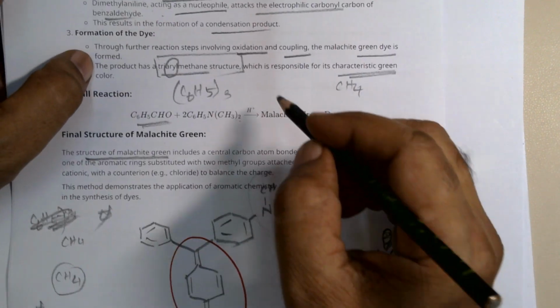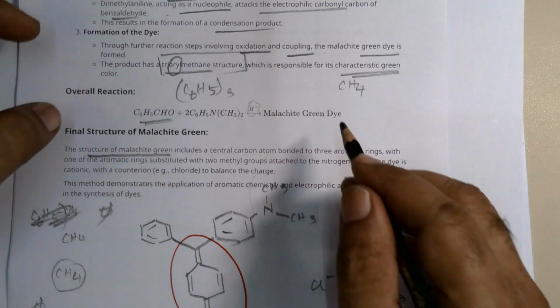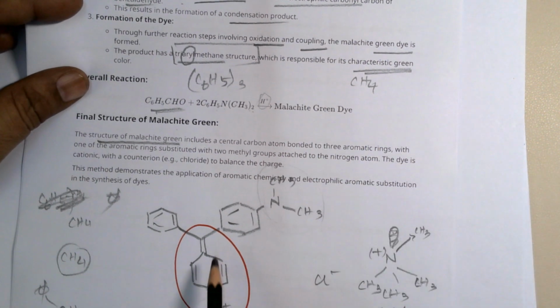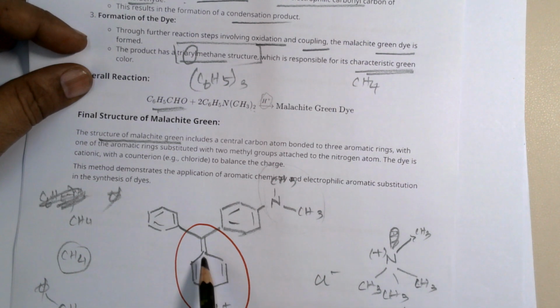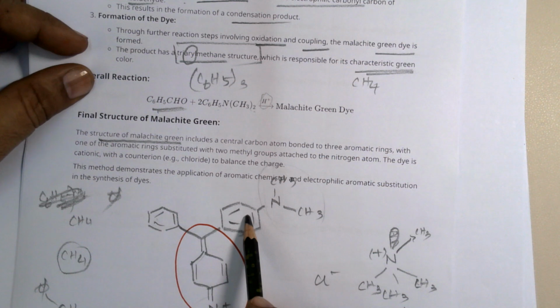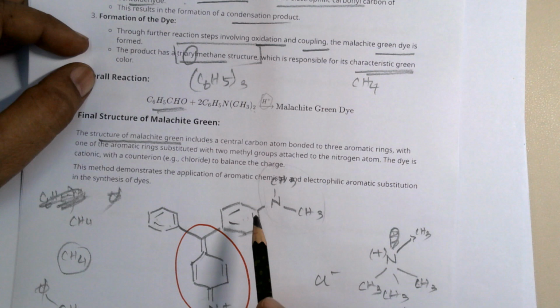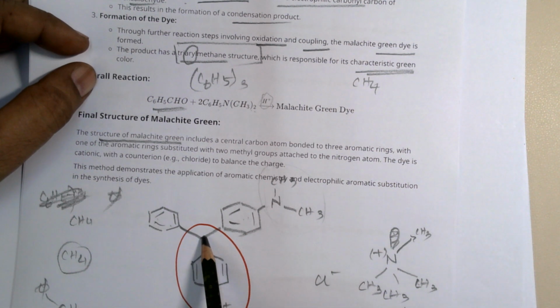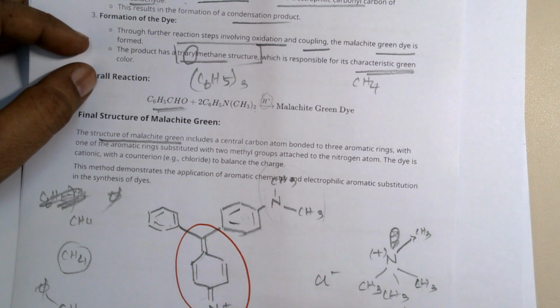Okay. So, as I already mentioned, by protonation the malachite green dye is formed. So this is the dye. The structure of the dye is like this. You have got the quinonoid form. This is one benzene ring, another benzene ring, another benzene ring, and that is why it is called triaryl. Are you able to follow? At the center, you have got carbon. So it is a triaryl methane structure, and there are two substitutions.